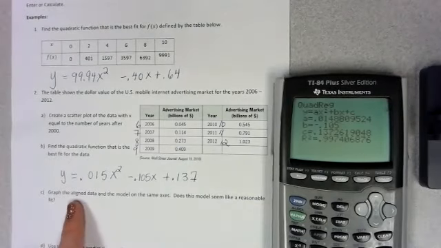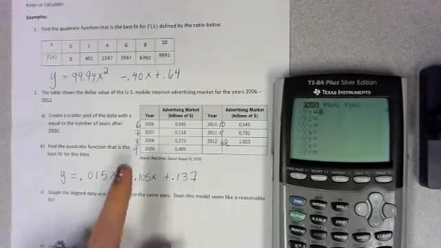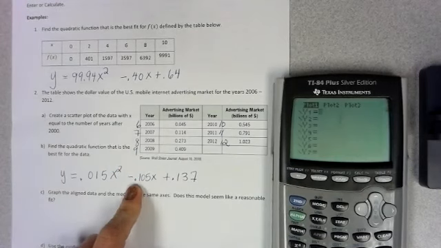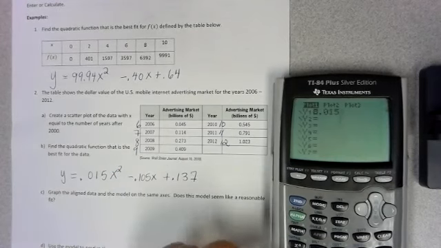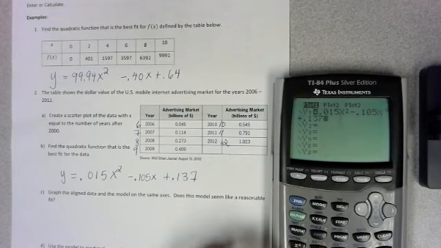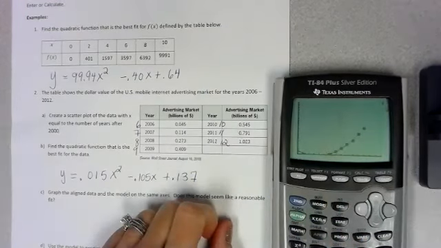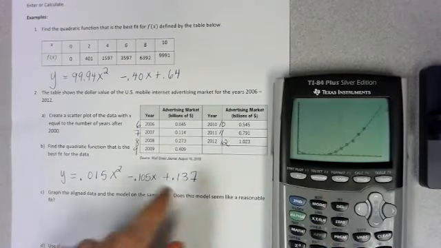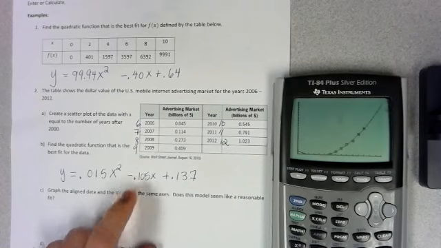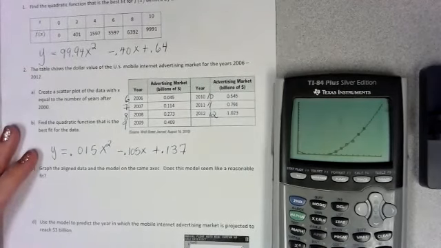And then it says graph the data and the model on the same axis. So I'm going to go into y equals, and I'm going to type this equation in that we found. And when we hit graph again, we can see how that quadratic really does model those points.